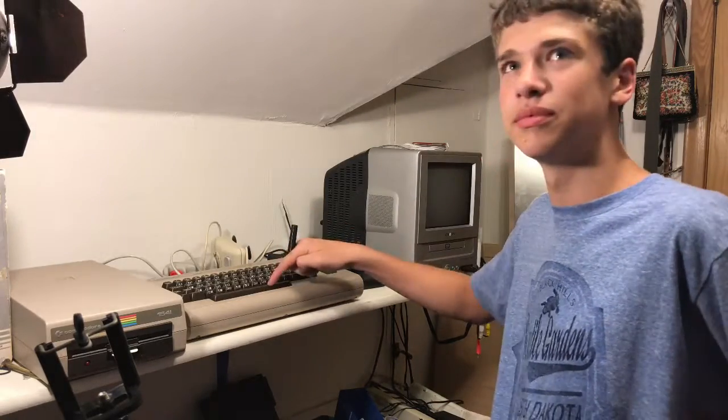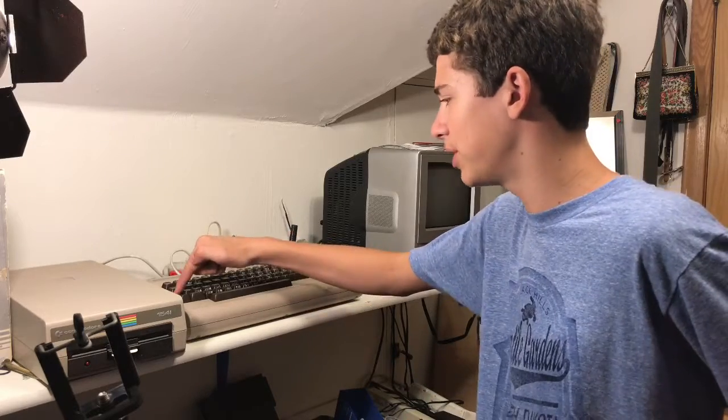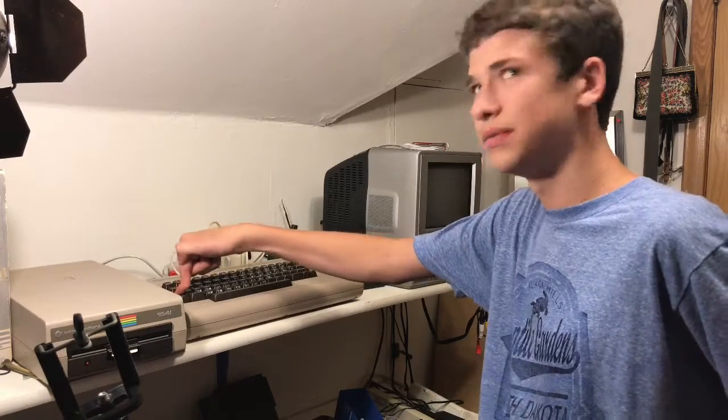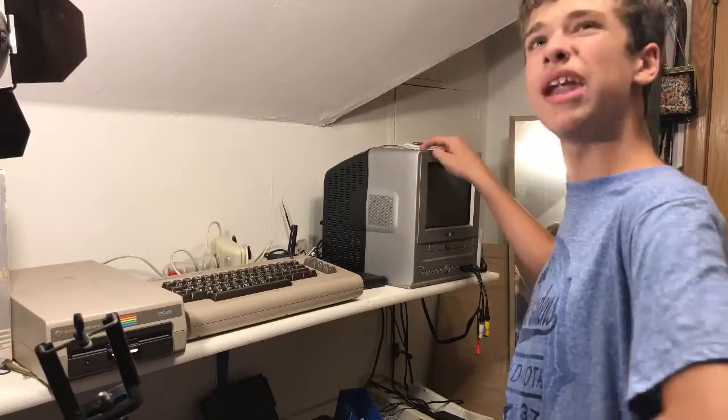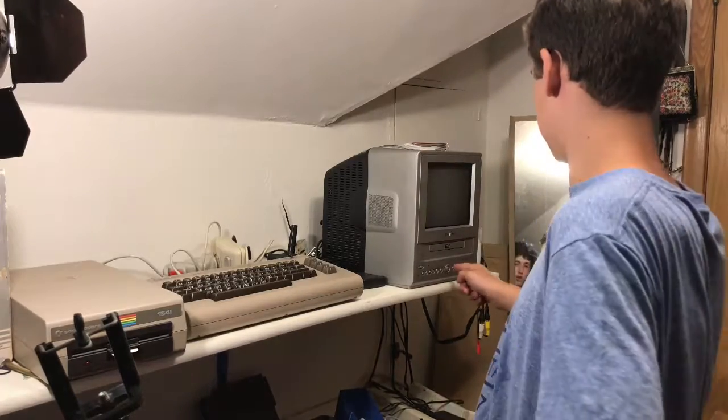Okay, so Sam, today you're going to be trying to figure out how to use a Commodore 64. So, how do you think you'll turn it on? Probably this run stop button. So you have the monitor first, and then you have the computer. Wait, this is a monitor? Yeah, that's what you're going to be looking at it on.